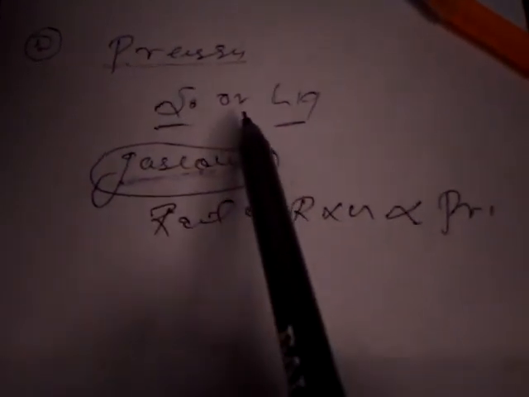But if the reactants are gaseous, then pressure affects the rate of reaction, and here rate of reaction is directly proportional to pressure applied. If the reaction involves gaseous reactant, then only it depends upon the pressure. Otherwise, if the reactant is solid or liquid, the rate of reaction doesn't depend upon the pressure.